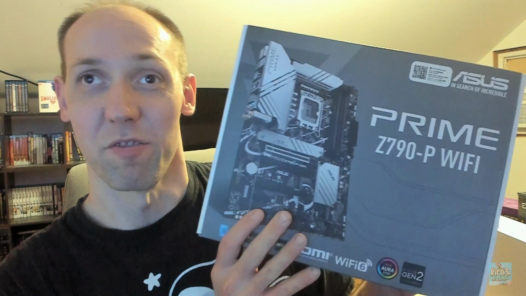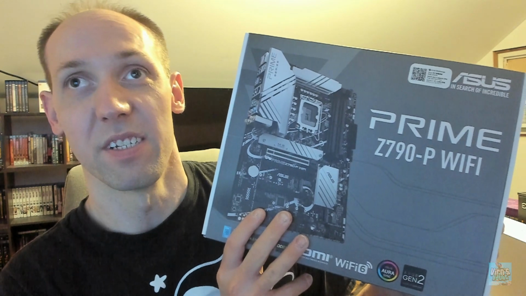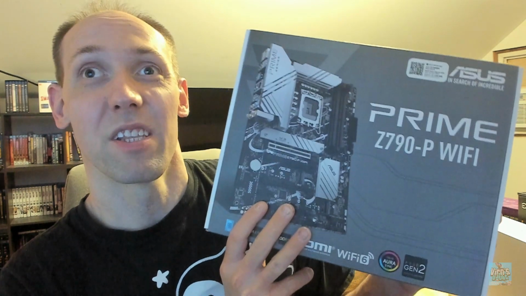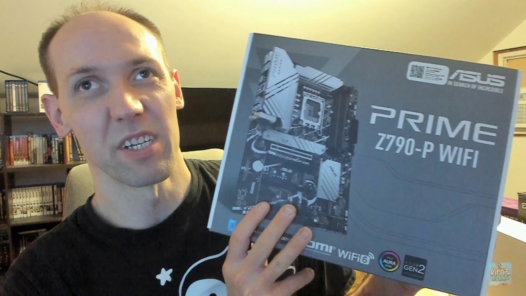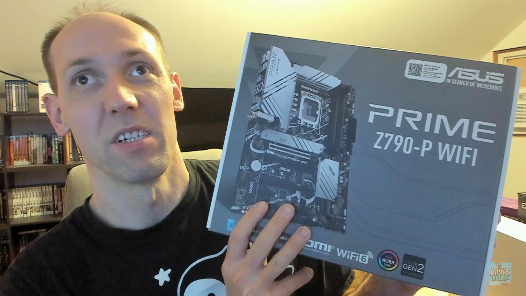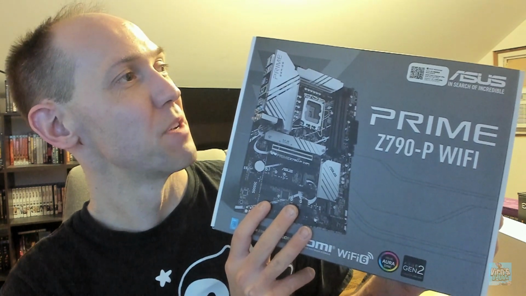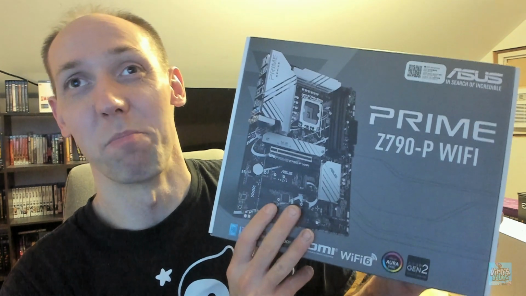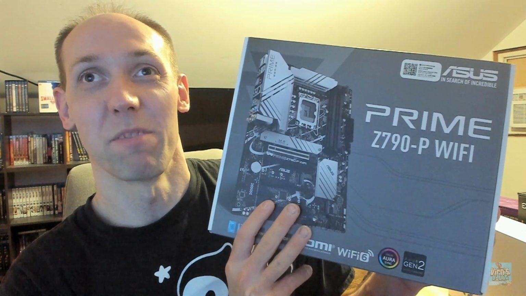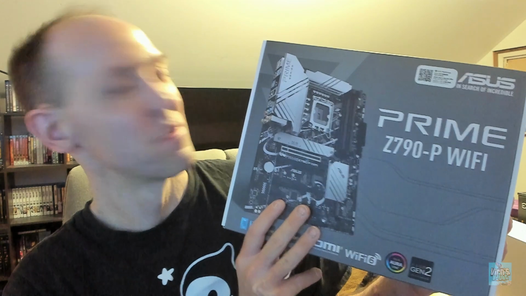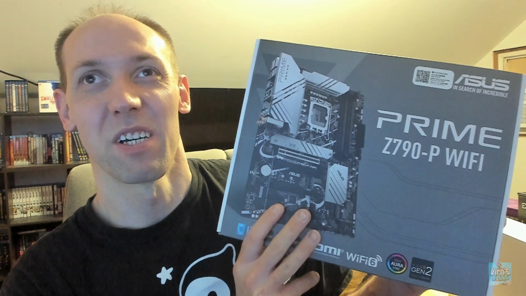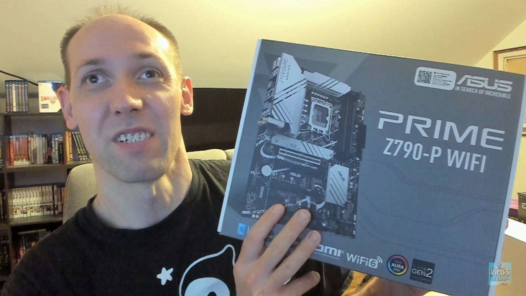So this is a motherboard. This is basically the part that holds everything together. If I was to compare this to a body part, it would probably be considered like the nerve system of the body.